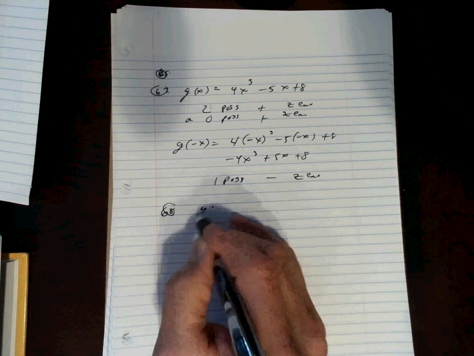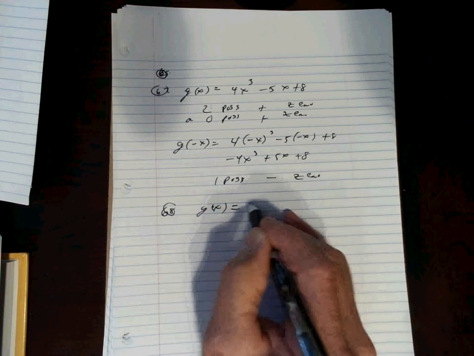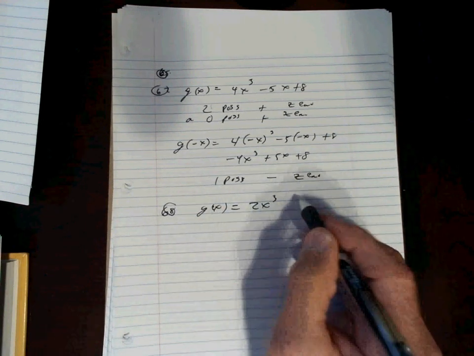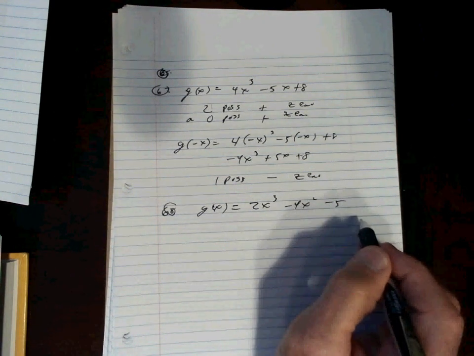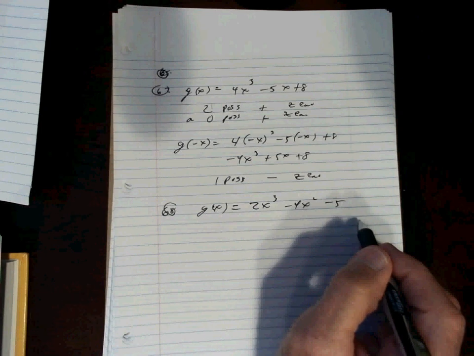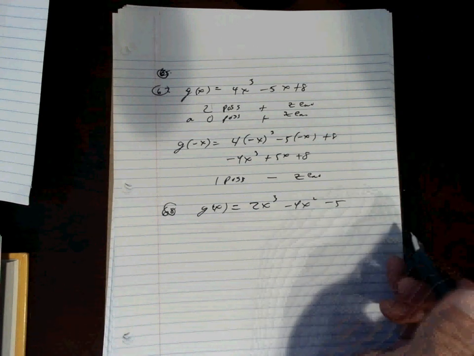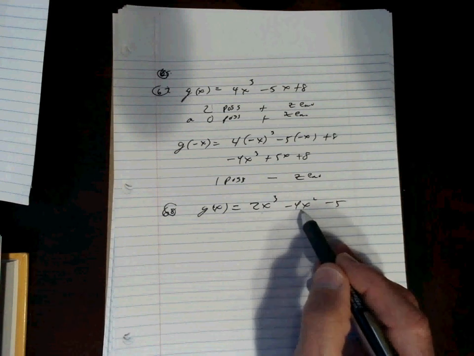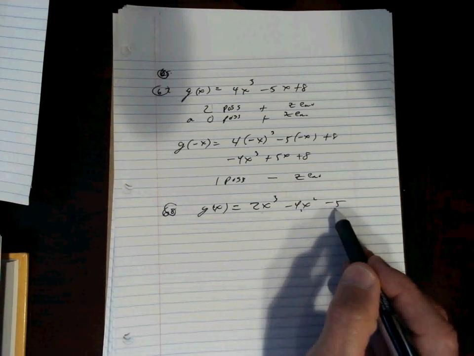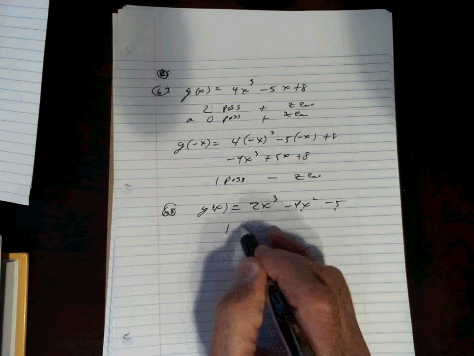Maybe looking at number 68 as well. We have g of x is equal to 2x to the third minus 4x squared minus 5. So if I look at this in terms of sign changes for the number of possible positive zeros, positive to a negative is 1, and negative to a negative is no sign change.